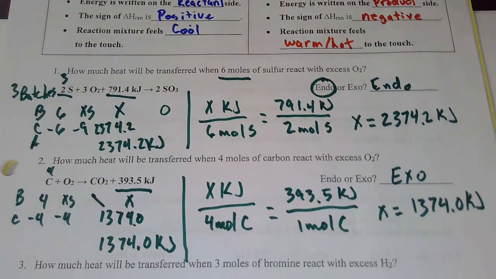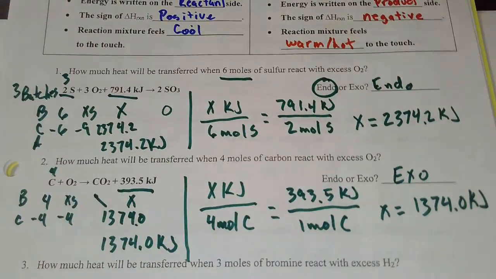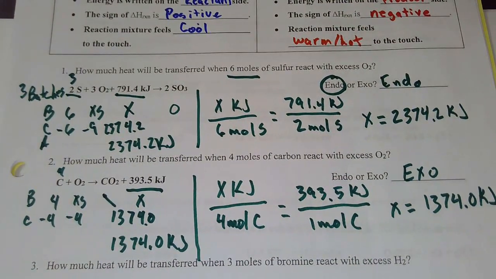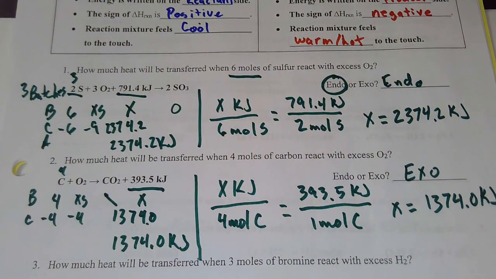You are going to be completing pages 15 through 18 either in class or homework. So you need to be working on this, okay?